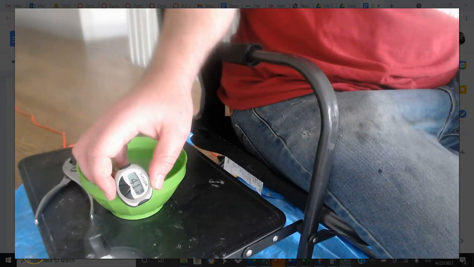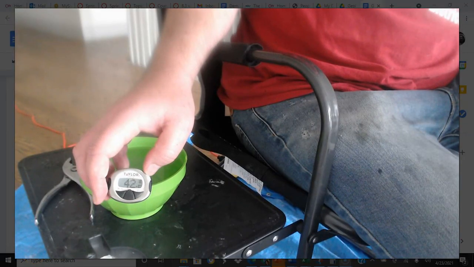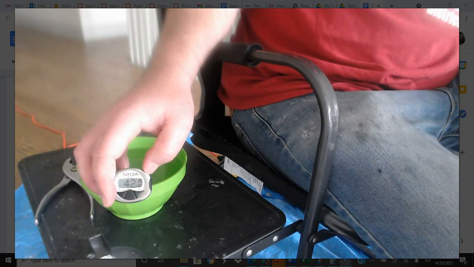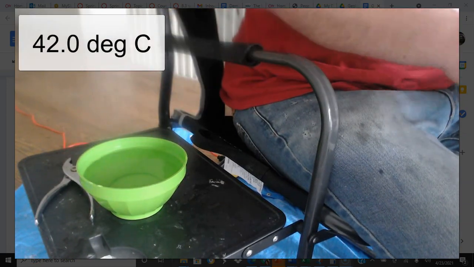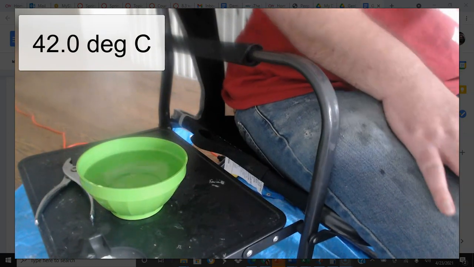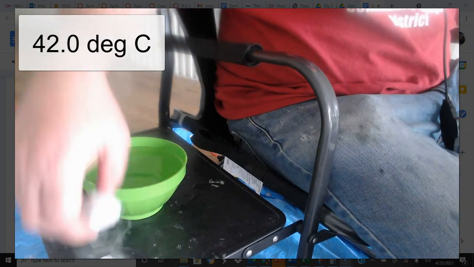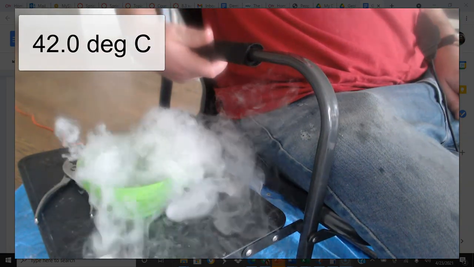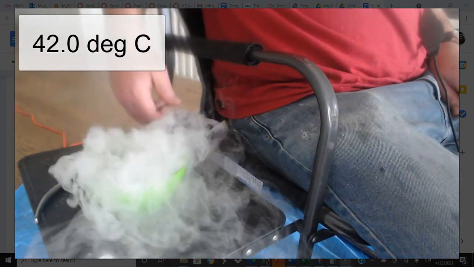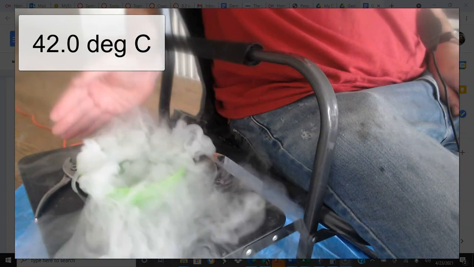All right, so now we've got water that's at about 42 degrees. Nice. All right, let's take a look. This water, by the way, is starting to feel pretty warm. And you're starting to see a very different kind of cloud here.